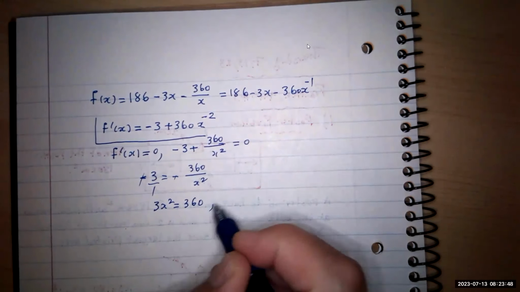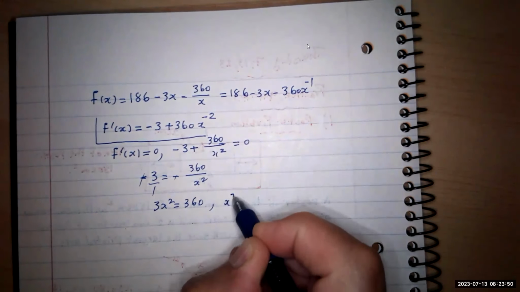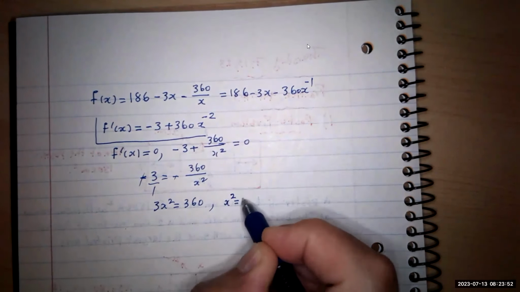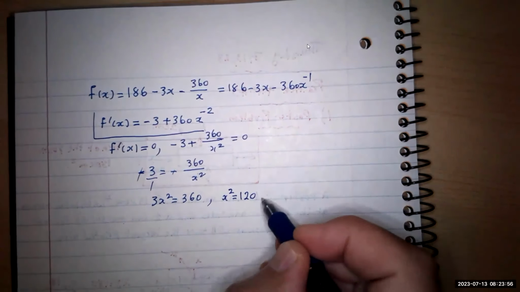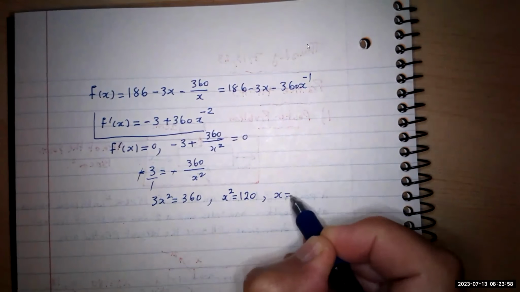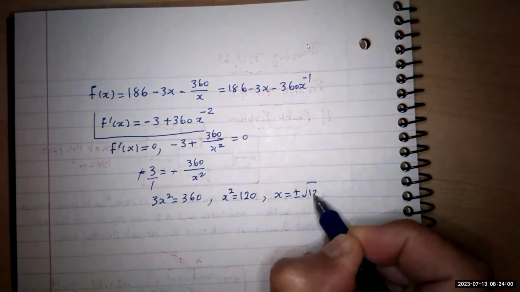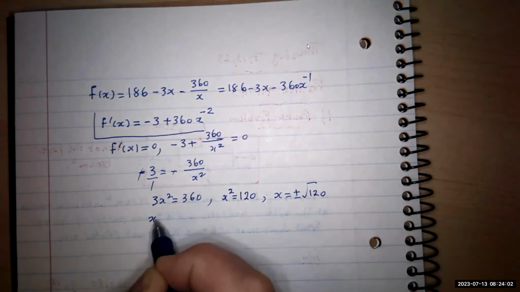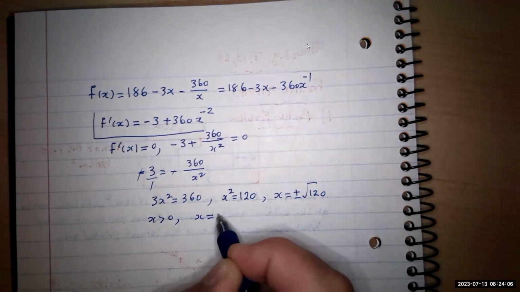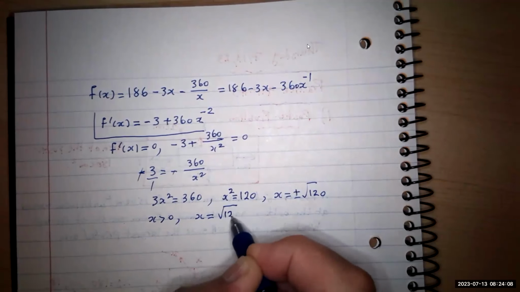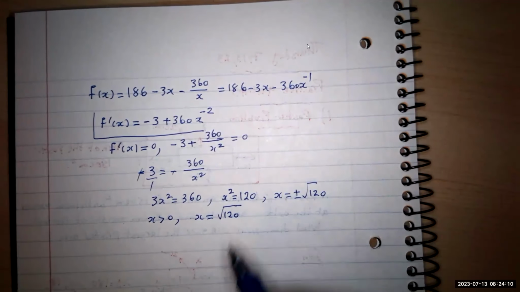Okay, and then you divide by 3. So x squared would be 120, so your x would be positive or negative square root of 120, but x is positive.